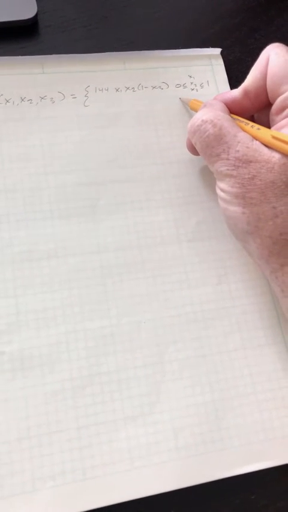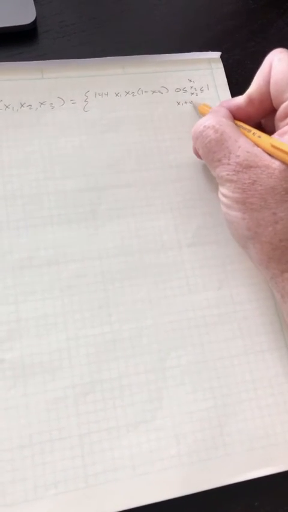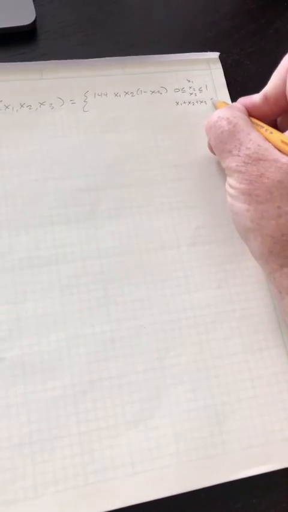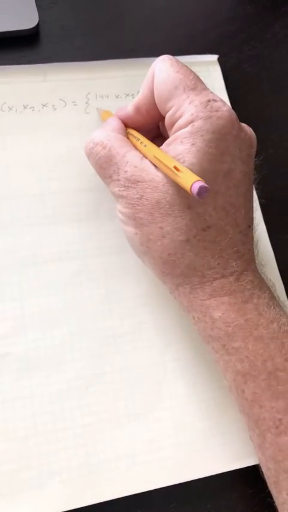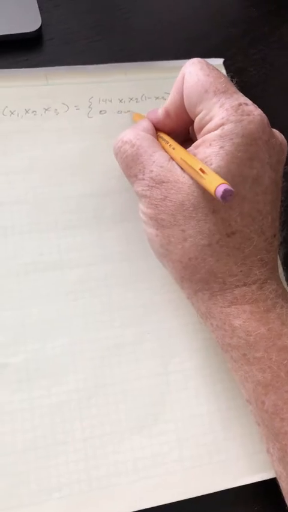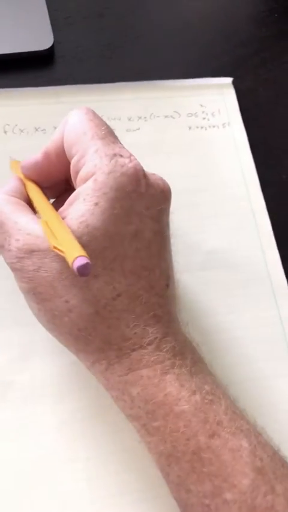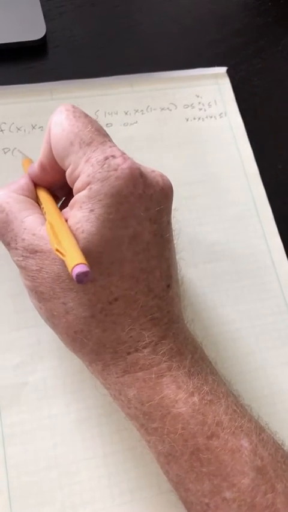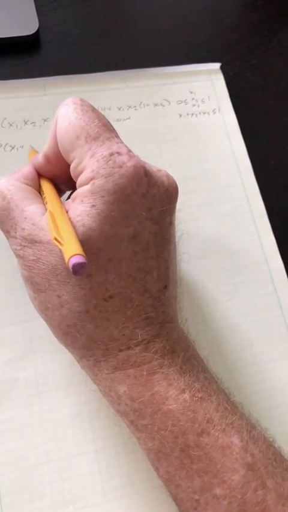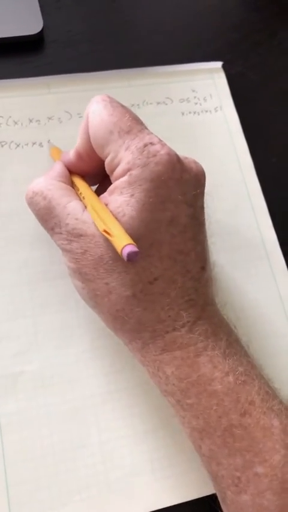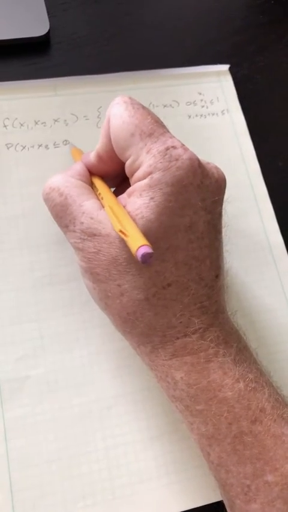That's also where x1 plus x2 plus x3 has to be less than or equal to 1, and it's 0 otherwise. Okay? And the question we have is the probability that x1 plus x3 is less than or equal to 0.5.